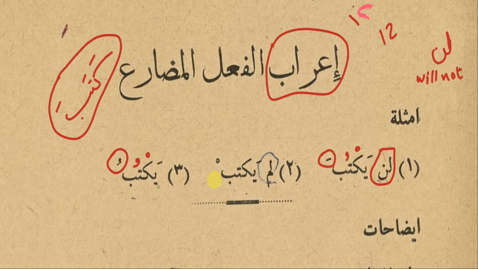Lan yaktuba. So if I say yaktubu at-tilmidhu ad-darsa, the student is writing the lesson. Here, if I say he will not write it, lan yaktuba at-tilmidhu ad-darsa. Notice here this a. This here is another state we will cover later. Notice it becomes silent, and there are reasons for it. So we will train to recognize these.